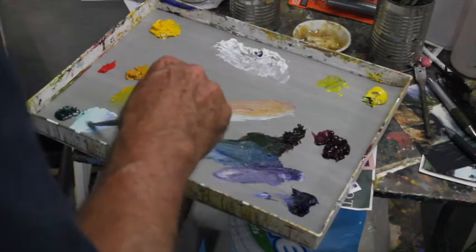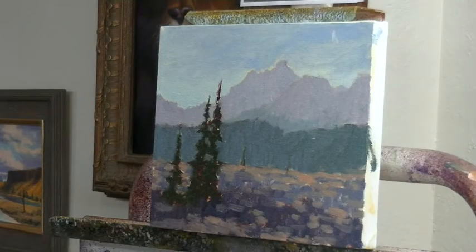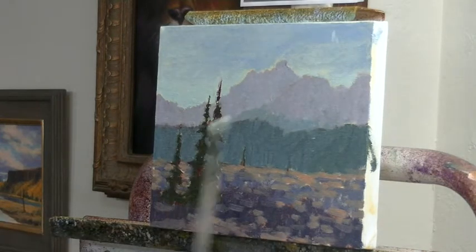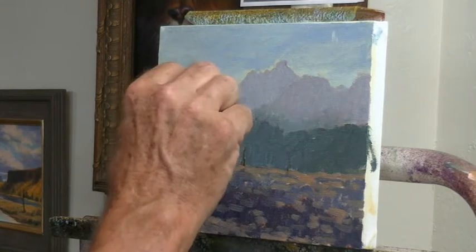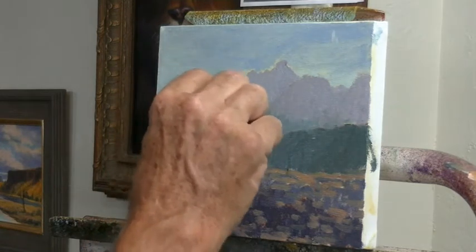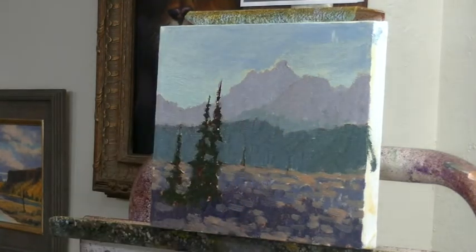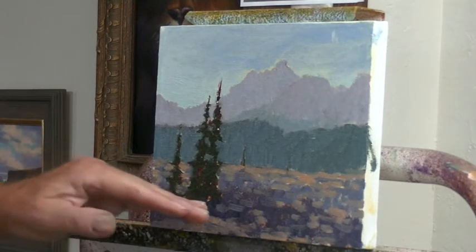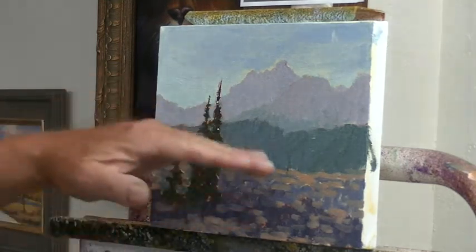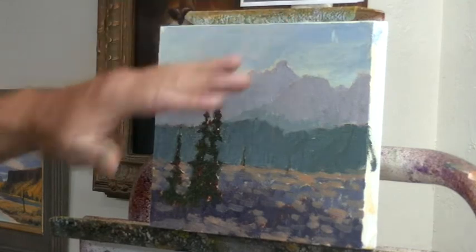Now, if you're painting in the studio, this is a good time to go do something for a while. Break your concentration a little bit so you can come back fresh. But if you're really into it, just stay with it. The second stage is to start finishing. I have blocked in from the front to the back, step by step, all the way back to the sky.